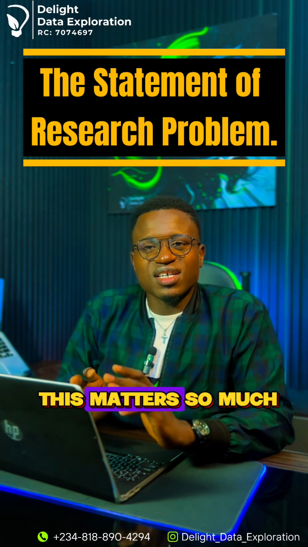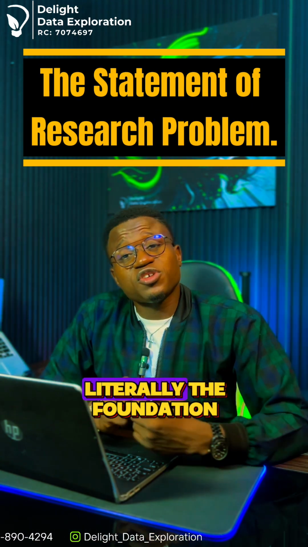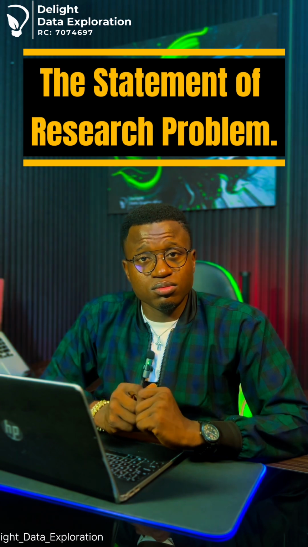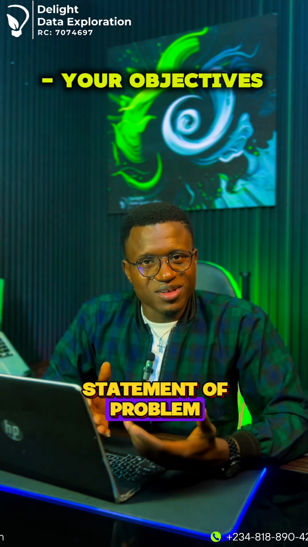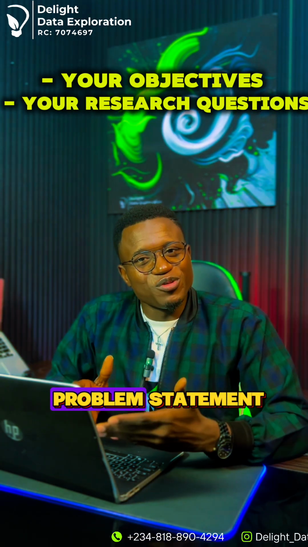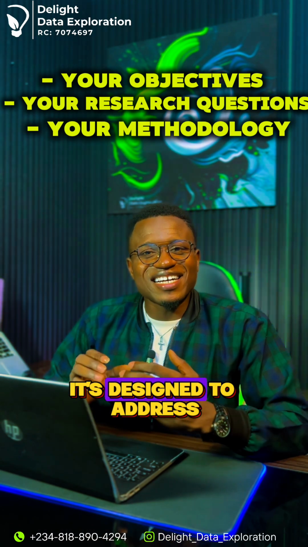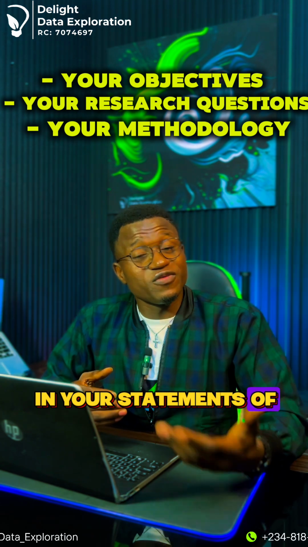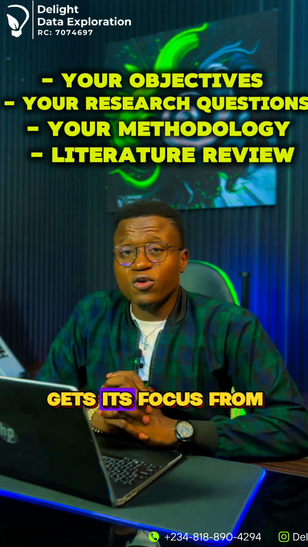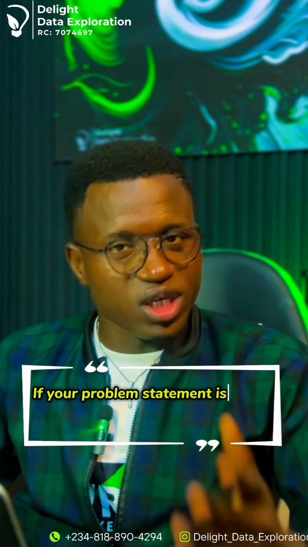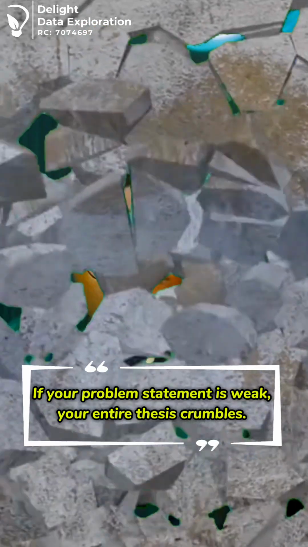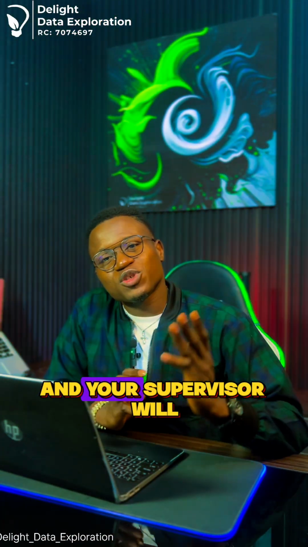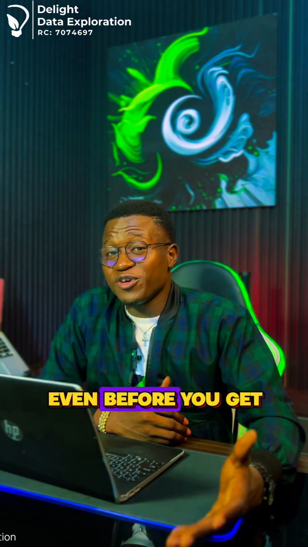Now, here is why this matters so much. Your problem statement is literally the foundation everything else builds on. Your objectives come from your statement of problem. Your research questions come from your problem statement. Your methodology is designed to address the gaps you have identified in your statement of research problem. Even your literature review gets focus from this section. If your problem statement is weak, your entire thesis crumbles. But nail this section and your supervisor will think you're a research genius even before you get to chapter 2.